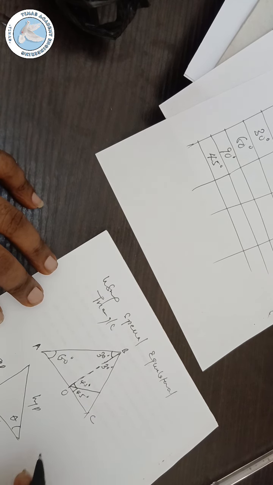So the sine of this angle is opposite divided by hypotenuse. We have cos of this angle to be adjacent divided by hypotenuse.